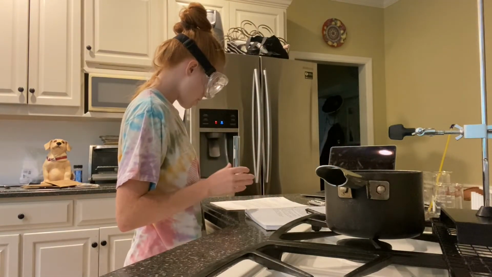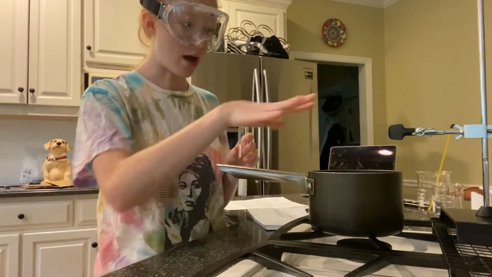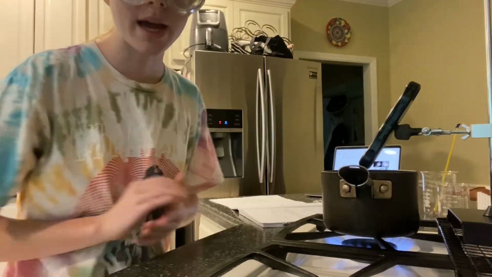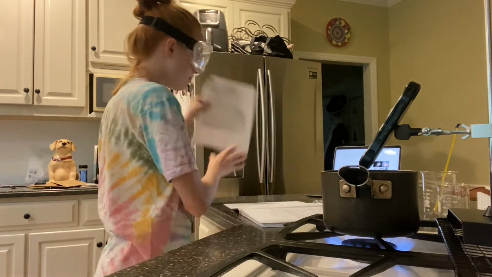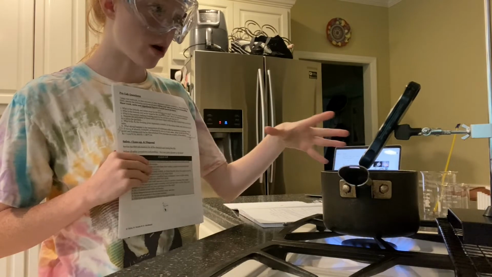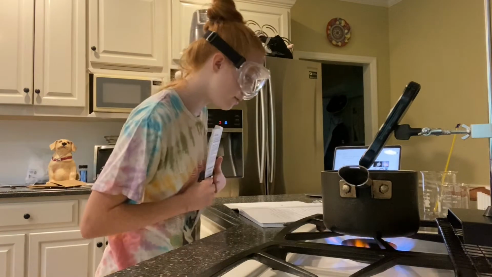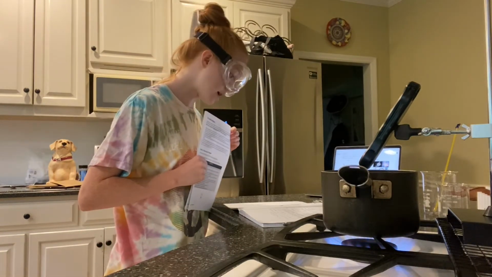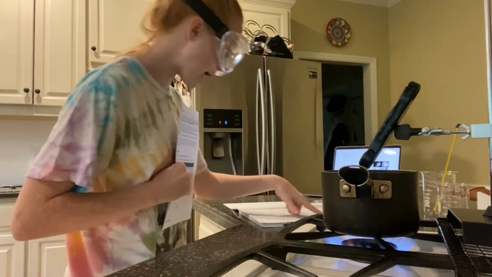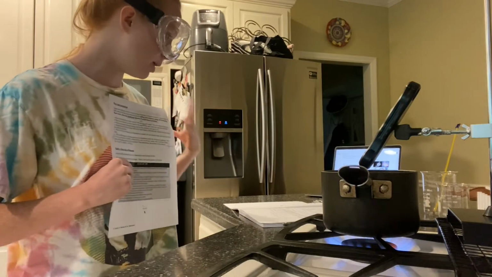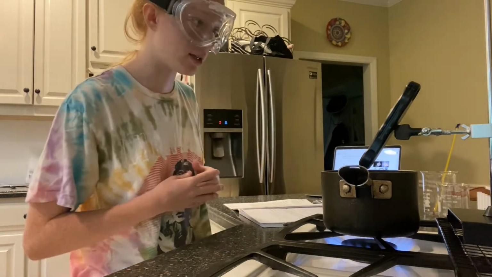Now, I will create a hot water bath with my pot filled with water. As stated in my pre-lab, the hot water bath's temperature should not exceed the melting point of my paradichlorobenzene, which in my pre-lab I found to be 53.1 degrees Celsius. So I will make sure that my hot water bath does not exceed that temperature.